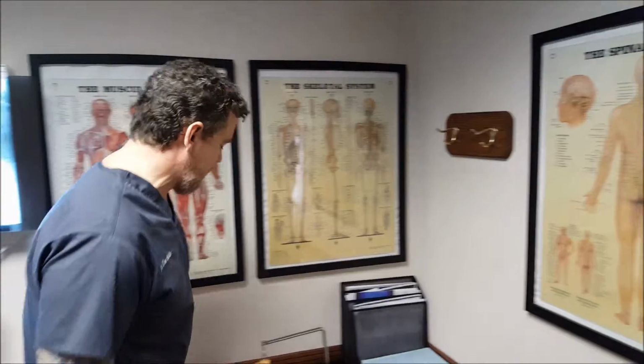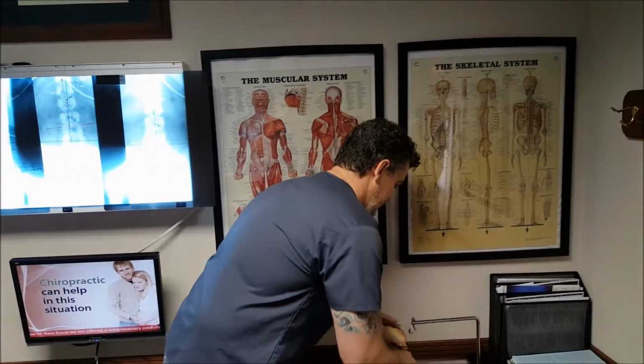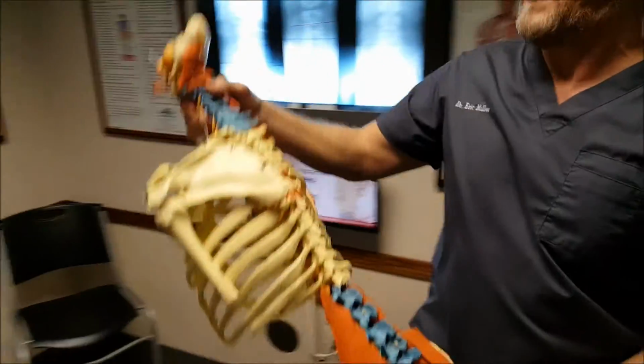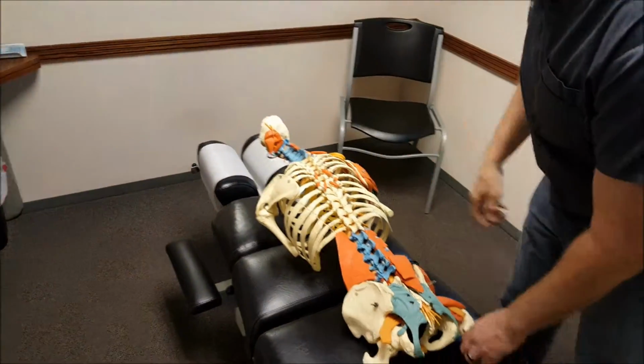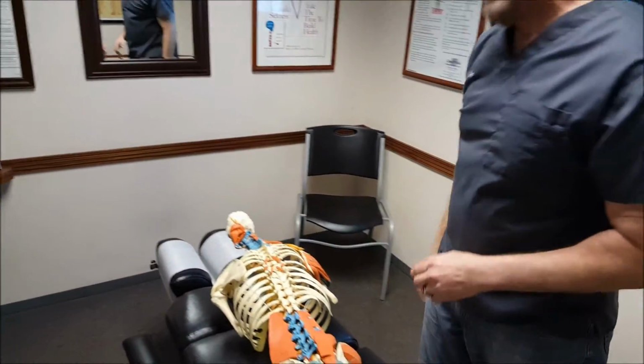I'm going to show you a model of the actual nerve. I'm going to put this guy, Sammy the Spine, Sammy the Skeleton, on the table. Now, sciatica is actually caused by pressure on the sciatic nerve. The pressure can come from inflammation, it can come from soft tissue irritation, from soft tissues being too tight, or hard tissue, which is bone. So typically the doctor needs to find out exactly where that sciatic nerve pressure is coming from.